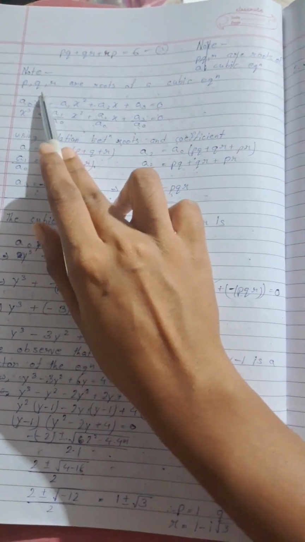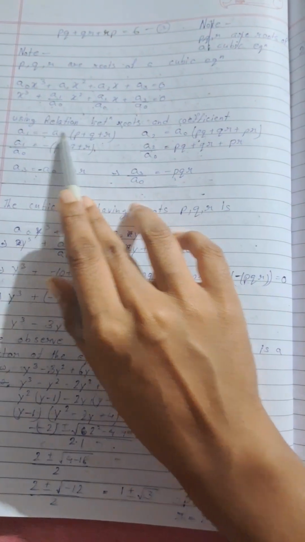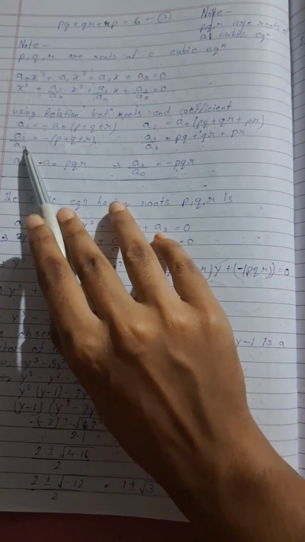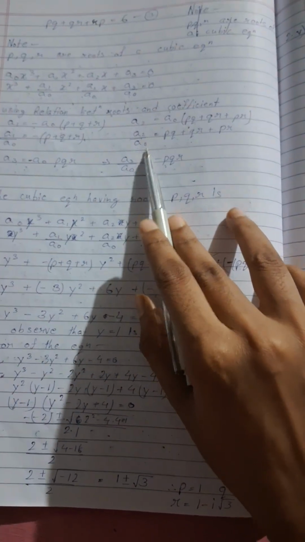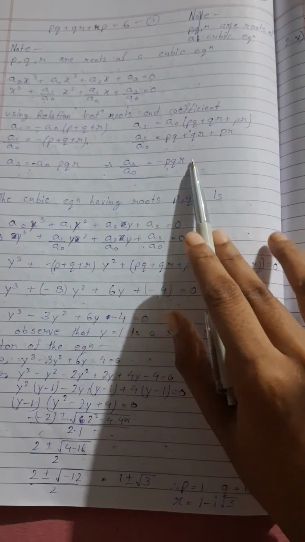Now, note that p, q, r are roots of a cubic equation. So we know that the relation between roots and coefficients gives us these terms: a1 by a0 equal to minus p plus q plus r, a2 by a0 equal to pq plus qr plus pr, and a3 by a0 equal to minus pqr.